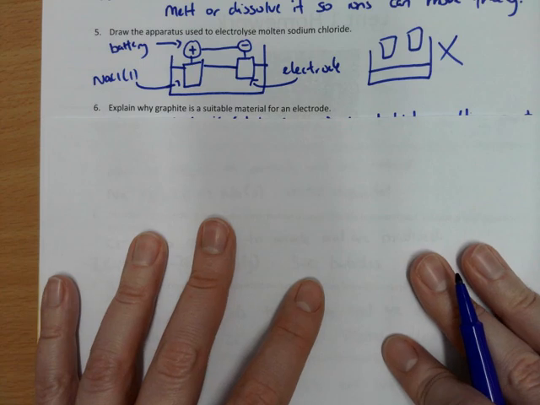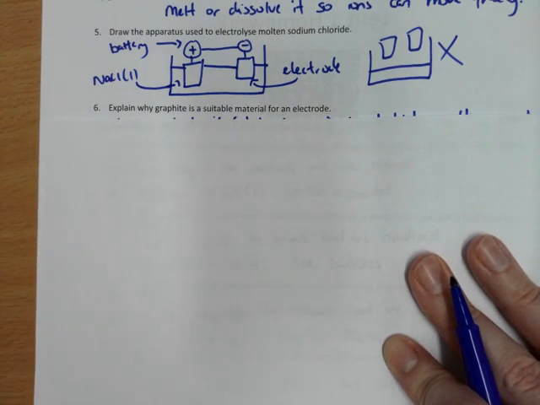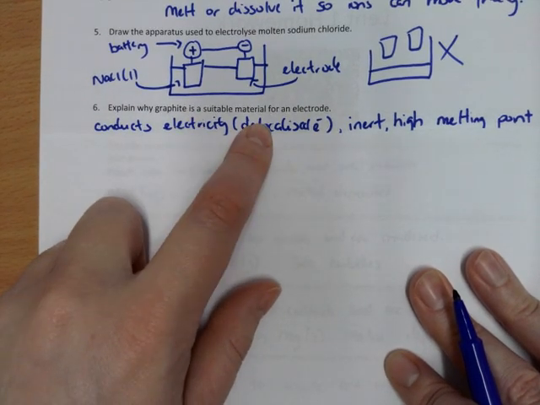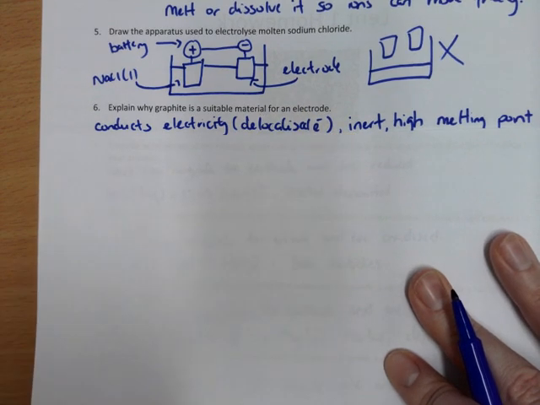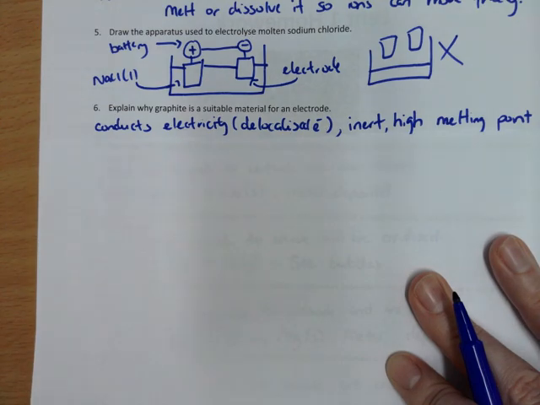The next one: why is graphite a suitable material for an electrode? So just remember the 3 criteria I mentioned. Graphite can conduct electricity. We learned that it's got delocalized electrons. Graphite is inert, it's not reactive. Graphite is just like the stuff that you've got in your pencil. It's not reactive, and it does have a very high melting point because of all of those strong covalent bonds that you would have to overcome.